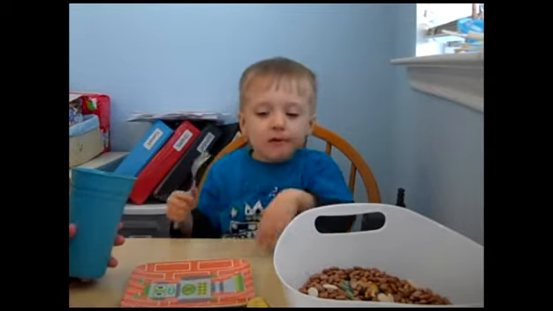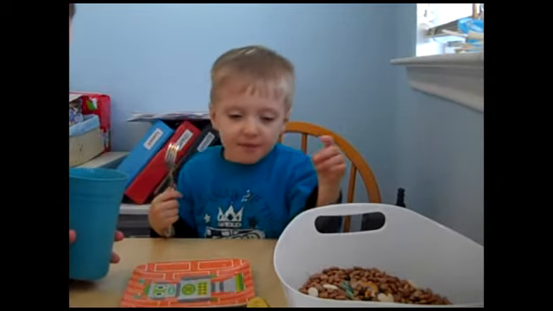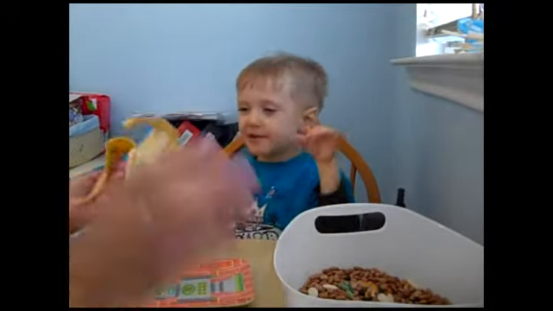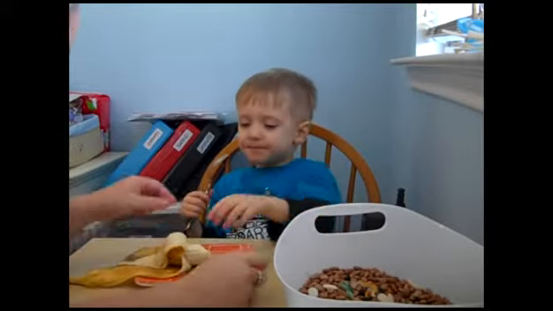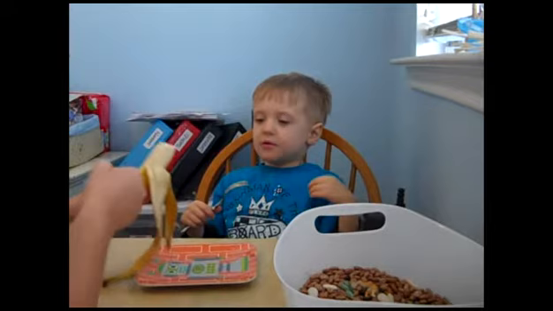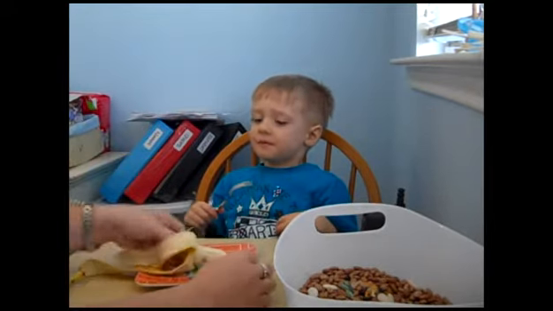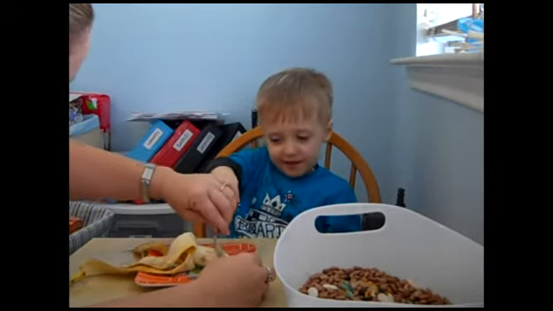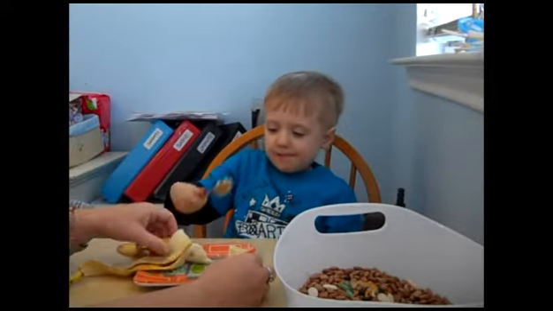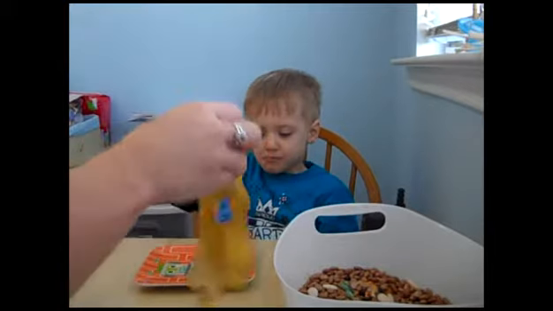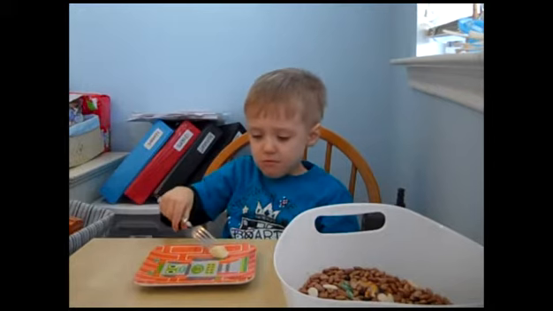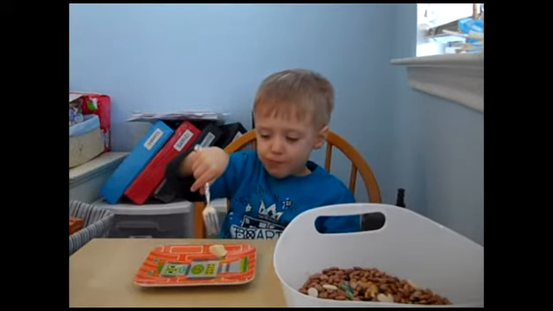Butter. Oh, what else did you want? Do what? Oh, you want more banana? Oh, do we need to peel it? Peel it. Cut. I'm gonna cut. Cut. Good job. Cut. Whoa, one of those stuck to your fork. You were hungry. Oh my goodness, it's all that working you've been doing.